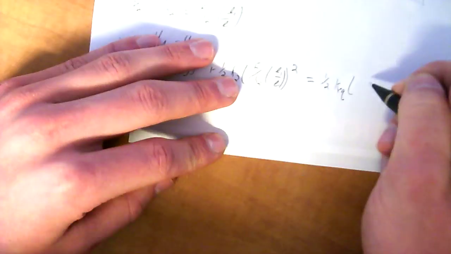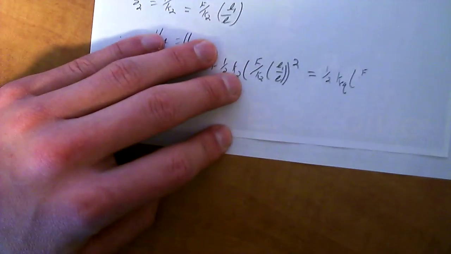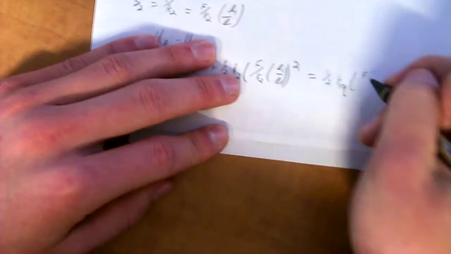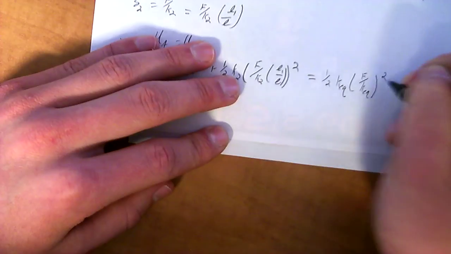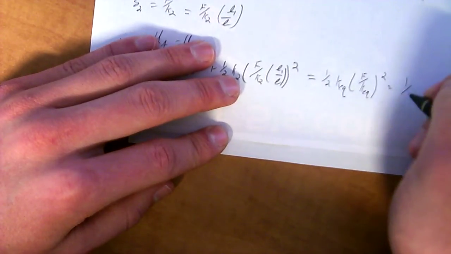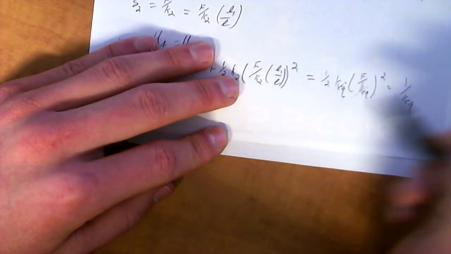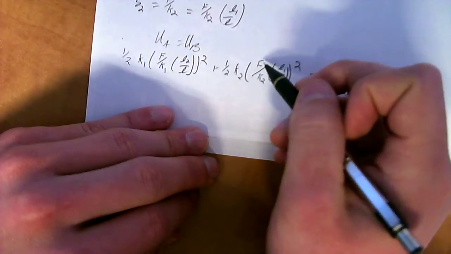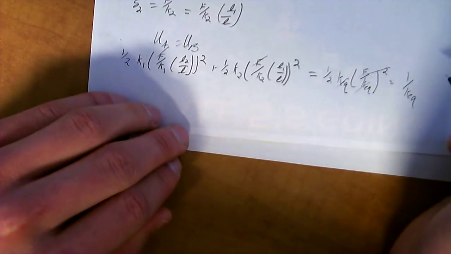Remember, potential energy of a spring is equal to 1/2 KEQ of F over KEQ squared, which is equal to 1 over KEQ, because you cancel that, and then all the F squareds cancel.